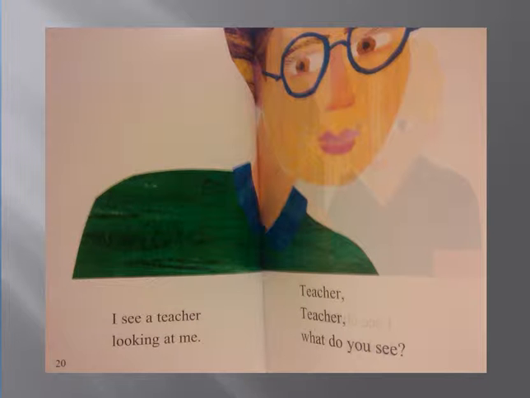So once the story is read and the students had a chance to look at all the illustrations, what you're going to do is you're going to give each student different pieces of construction paper, and you're going to ask them to remember their favorite character from the book and to select a construction paper square that matches the color of their favorite character from the book.